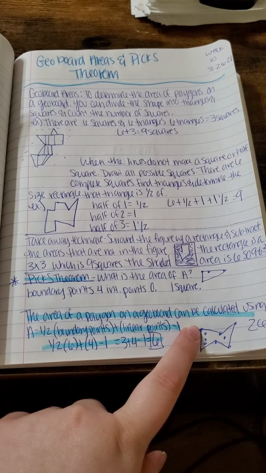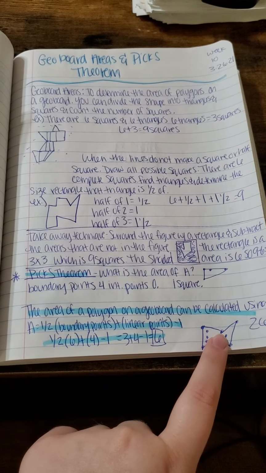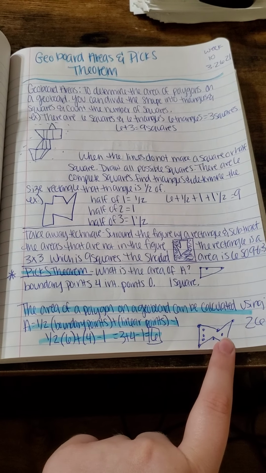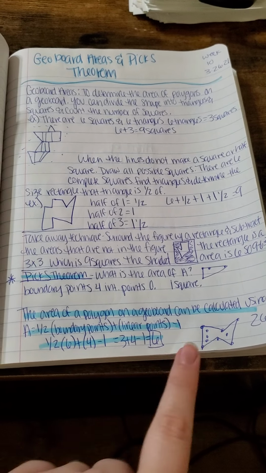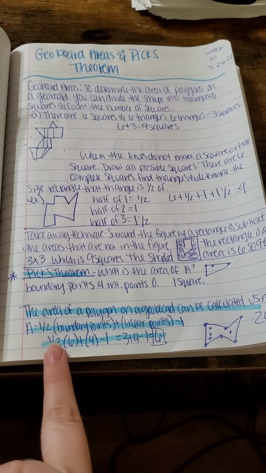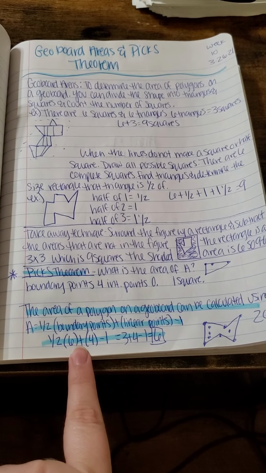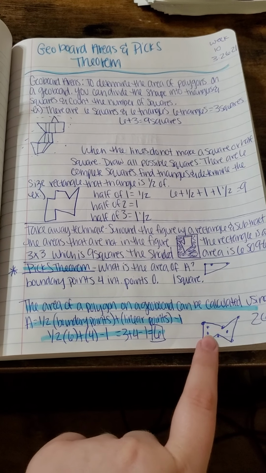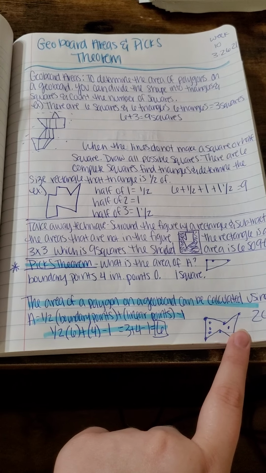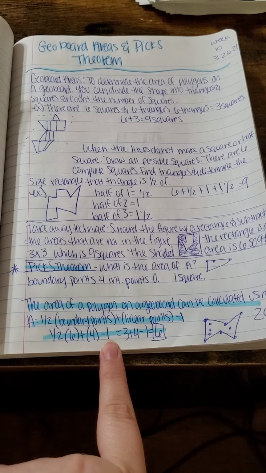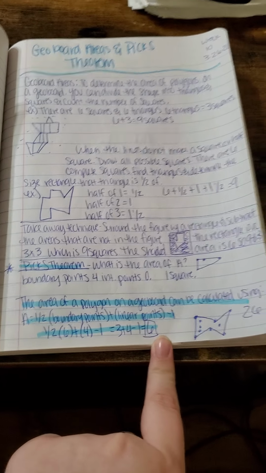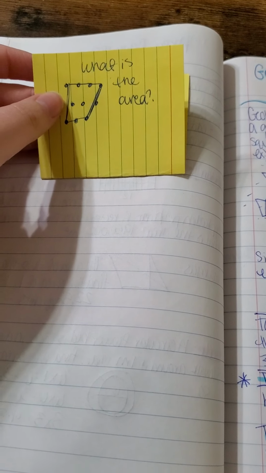The boundary points are all of the points on the outside, and the interior points are the ones on the inside. So, for example, there's 6 points on the outside, so 1/2 times 6 plus 4, since there's 4 points on the interior, minus 1. And then we solve and we get the area is 6 for this problem. And I have an example problem up here as well.